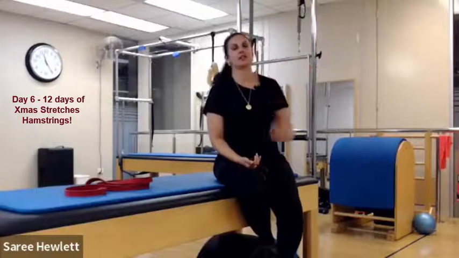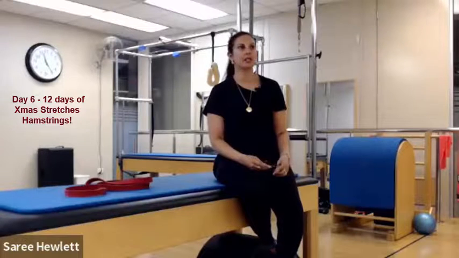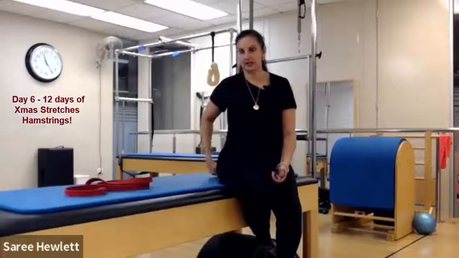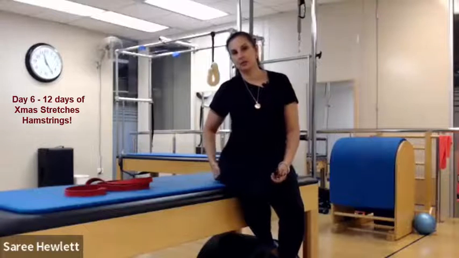Today is day 6, I believe, and we are talking about hamstrings. So at the beginning of this week, on Monday we did glutes, and yesterday, Tuesday, we did quads and hip flexors. Today we are doing the back of the thighs, which is hamstrings.